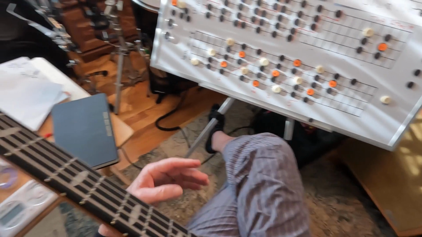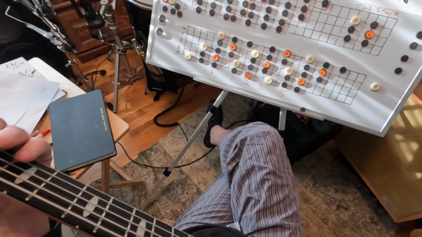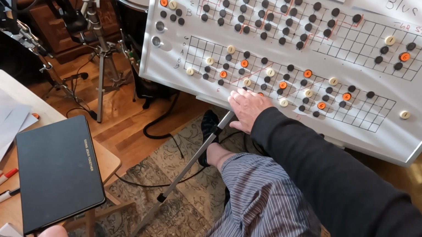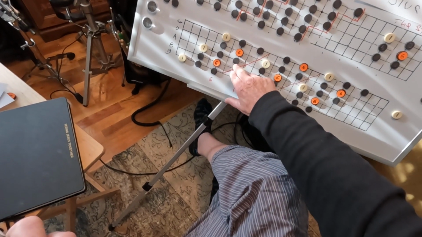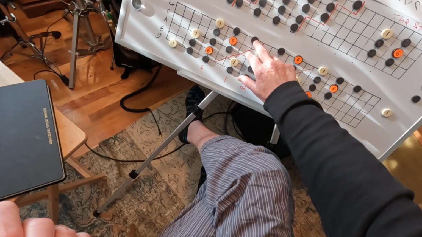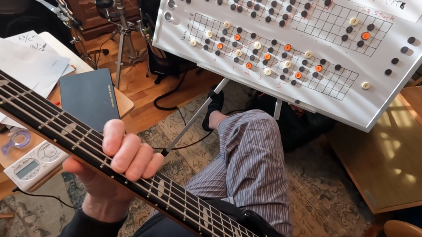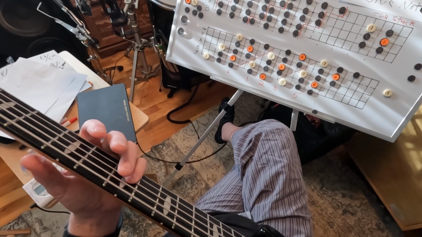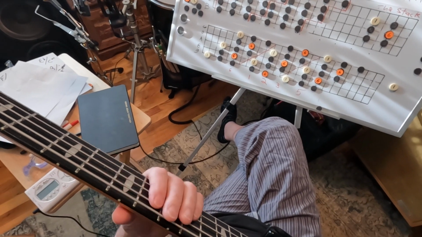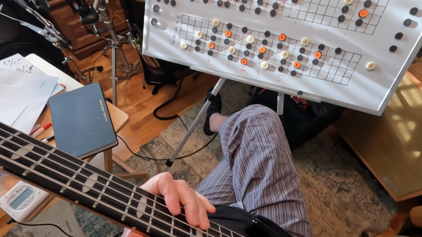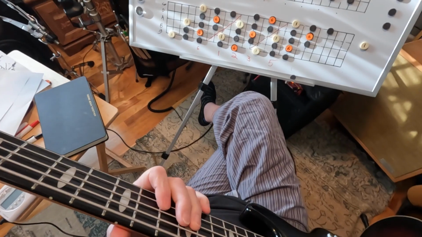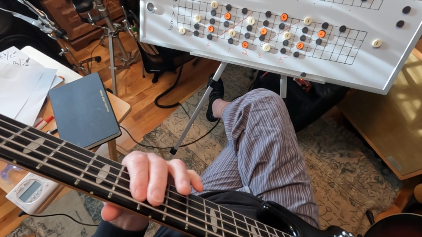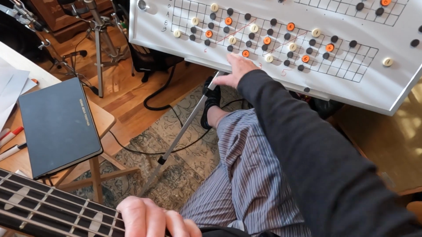Now this one over here. To get to it, the closest way to get to it is right here and right here. All right, so now I want to move into this other pattern, and now I'm up into this pattern.